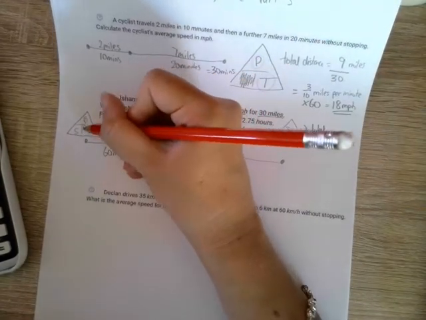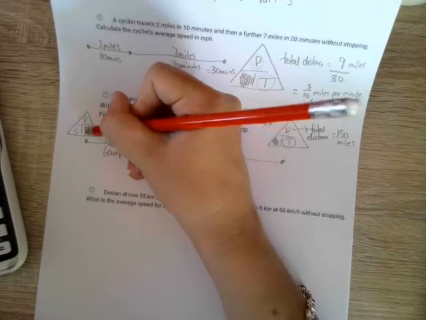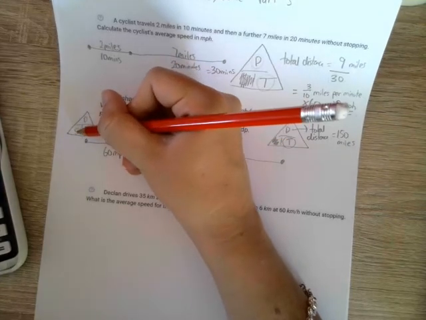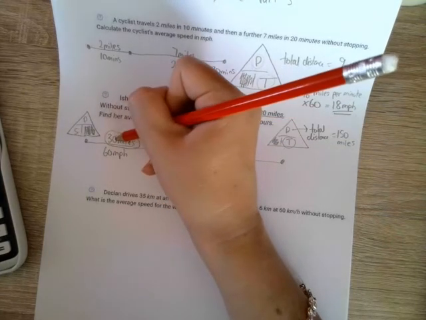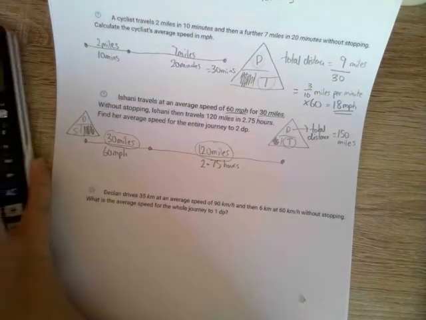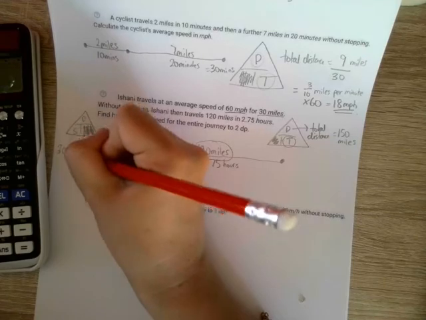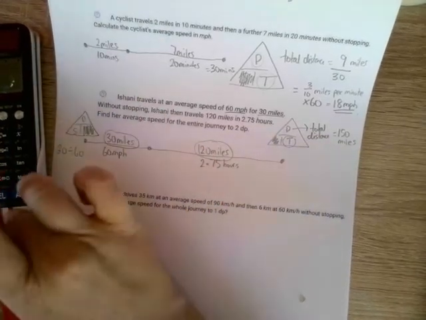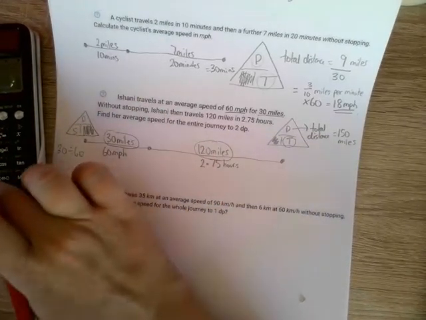So to work out the time, cover up the T. So I've got to do the distance divided by the speed. So the distance is 30 and the speed is 60, isn't it? So if I do 30 divided by 60, that's just going to give me a half, or 0.5.